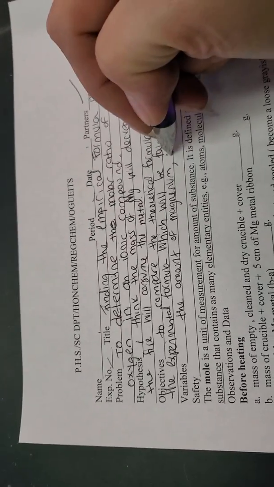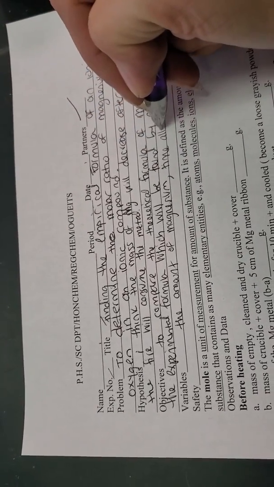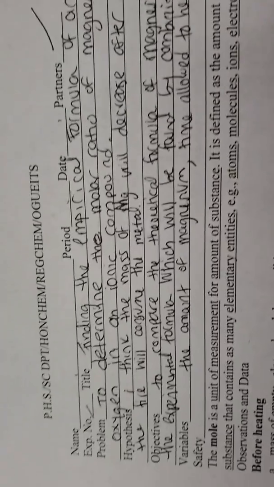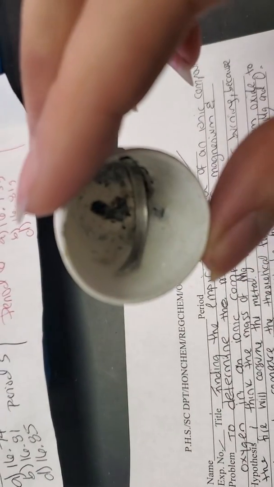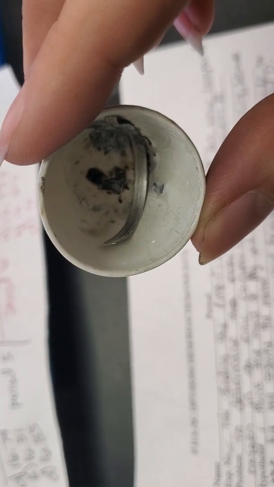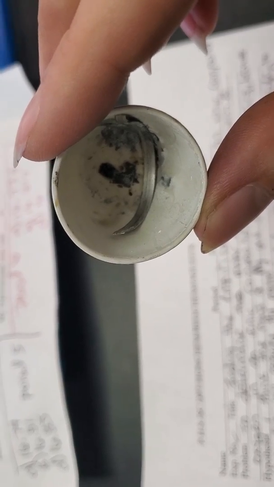The next thing is the time allowed to heat. So the time allowed to heat is another variable. If I allow this magnesium to heat for 10 minutes, the reaction might come to completion. But let's say I only allowed it to react for 5 minutes. Do you think that that reaction is going to complete? Probably not. So the time allowed to heat is another variable to consider.